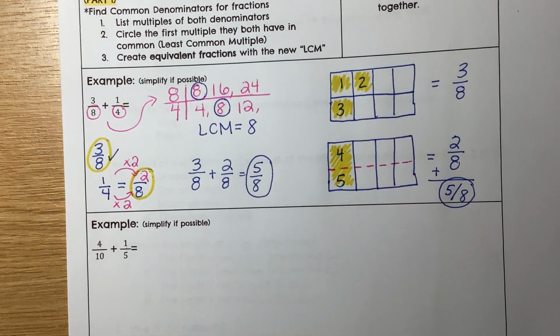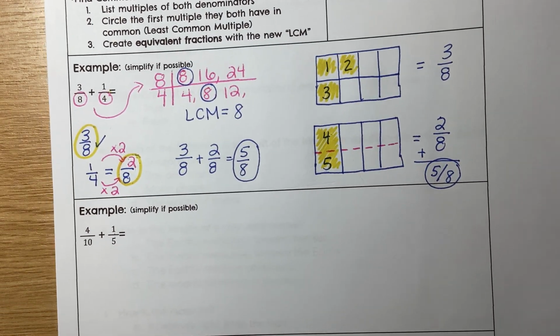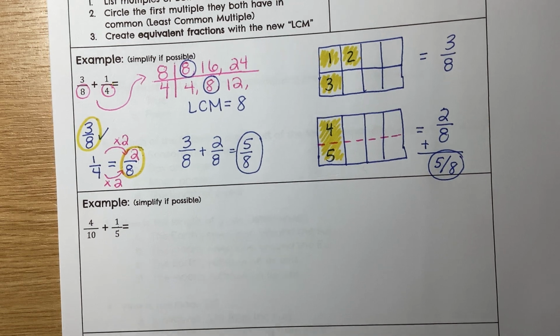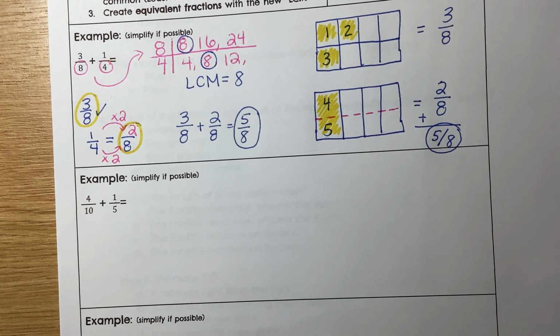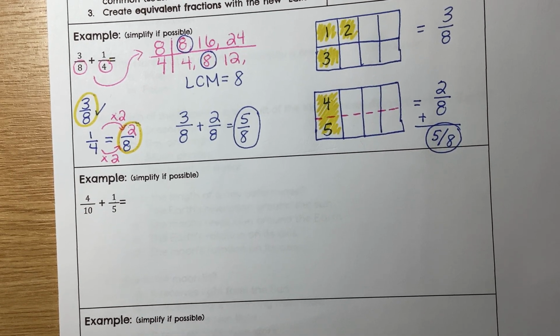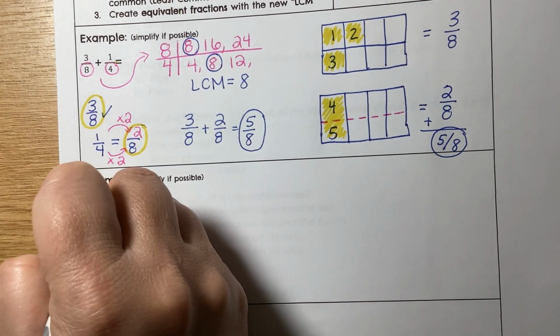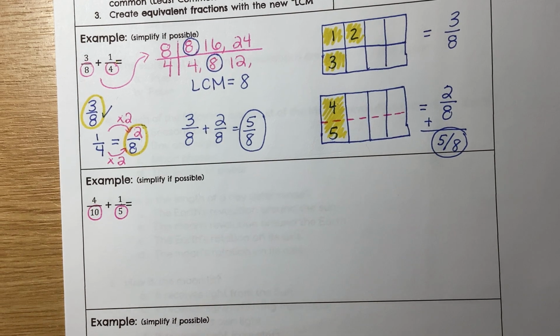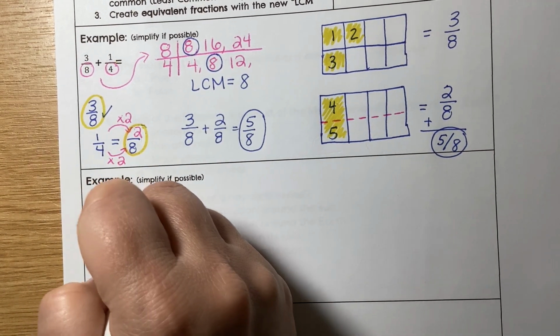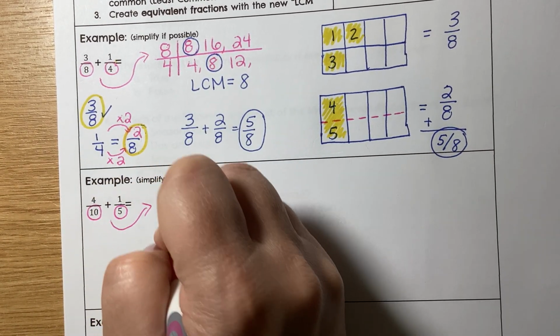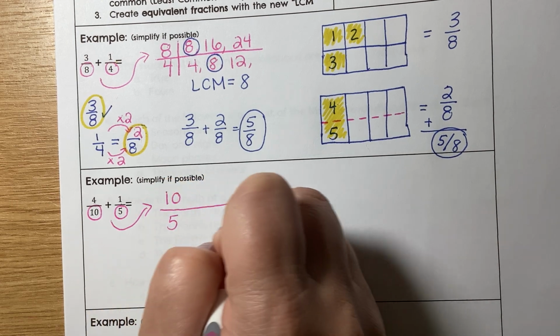All right, pause the video if you need more time. If not, let's go ahead and look at number 2. We're looking at 4/10 plus 1/5. So right now, notice the denominators are not the same. I have a 10 and a 5. They have to be the same in order to add them. So I'm going to pull them to the side and I'm going to make a multiples chart.